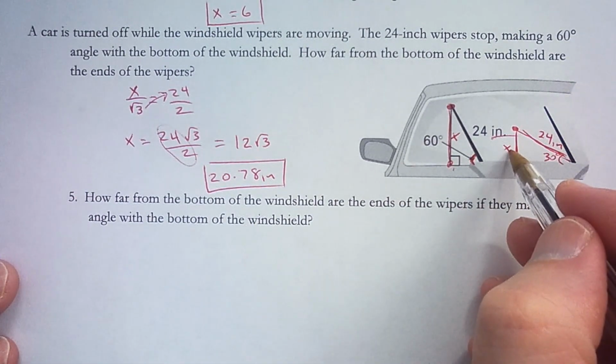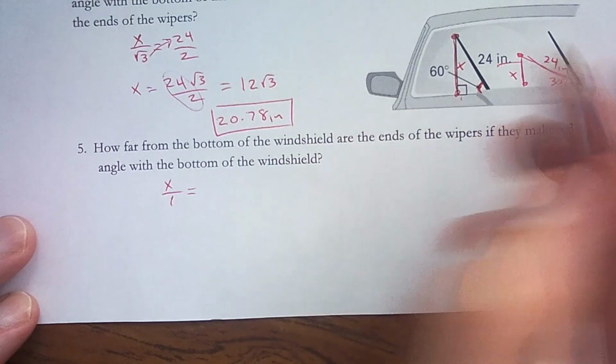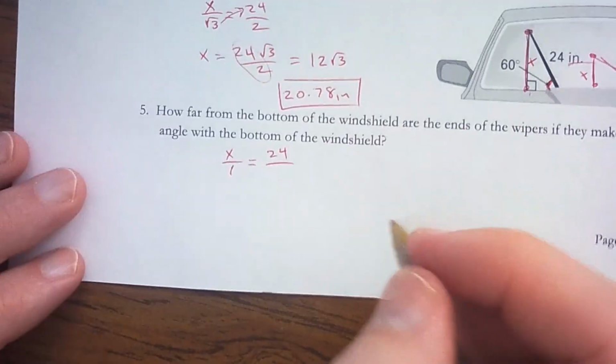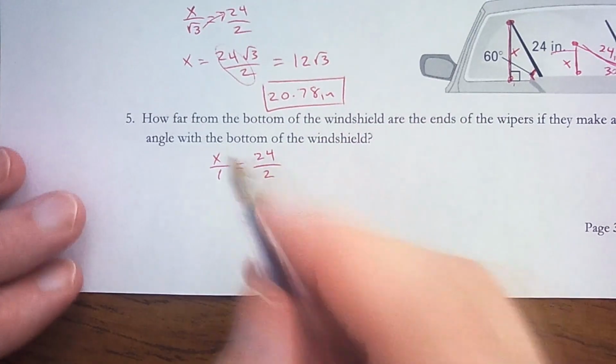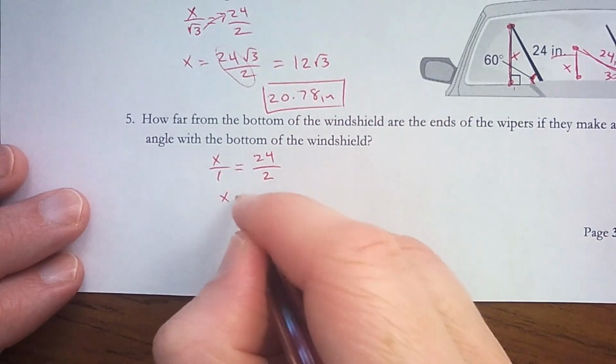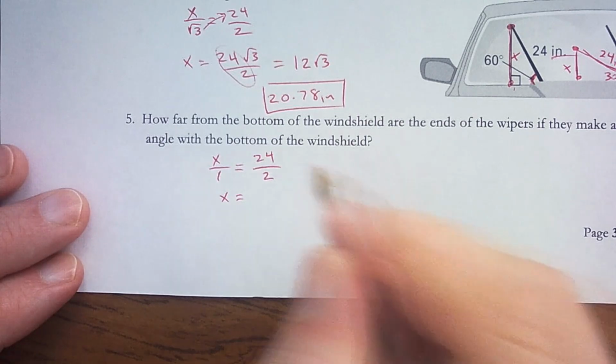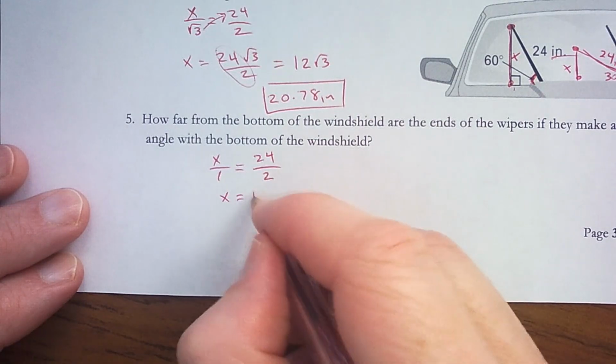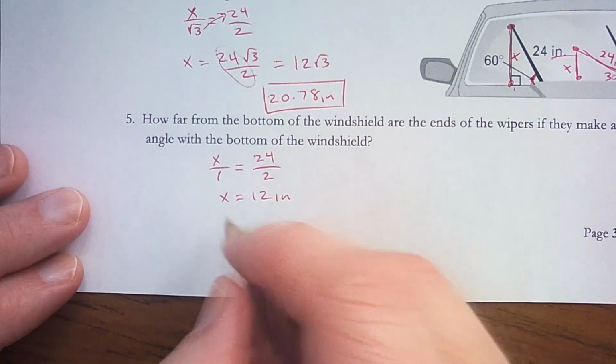Okay, but now this time we're looking at the shorter leg, so x is to 1 as the hypotenuse, 24, is to 2. Okay, x over 1 is x. It's already solved. Okay, 24 over 2 is 12. 12 inches.